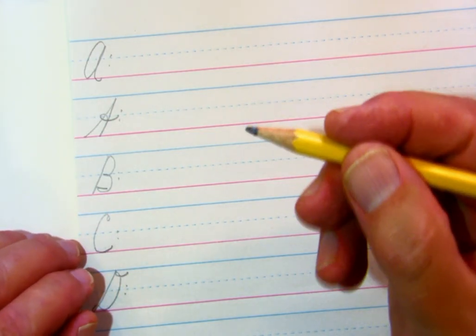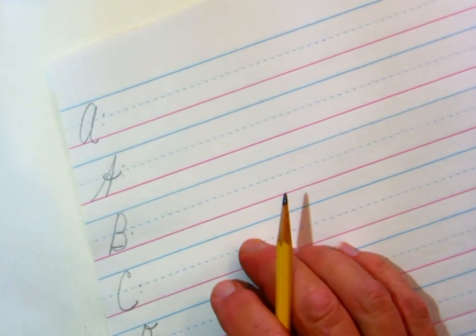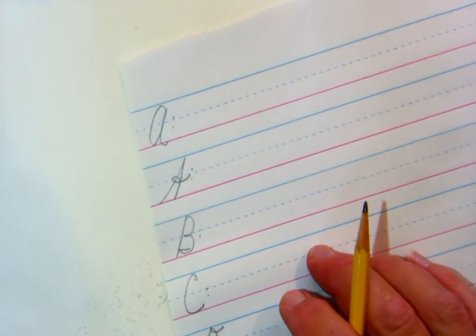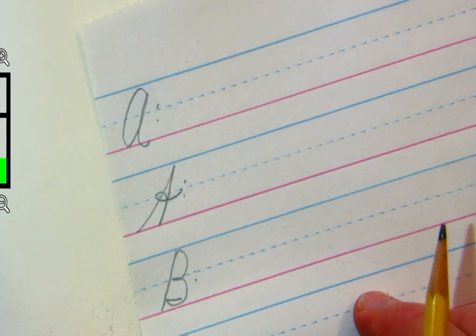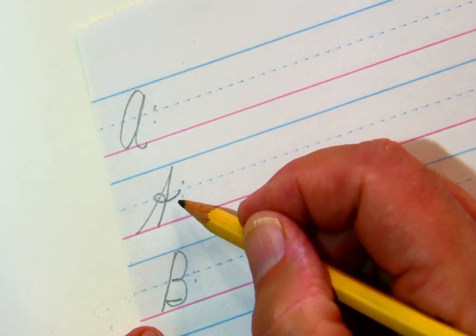Okay, let's make sure we have our paper and pencil, and let's get started. Your pencil, remember the grip you're supposed to use, and we want to slant our paper for right-handed down and to the left. All right, so go ahead and put your pencil down for the first letter, and I'll show you how to make this capital A. And if you're wondering what's underneath it, this is an alternative version of the A, and I'm going to show you that one as well.